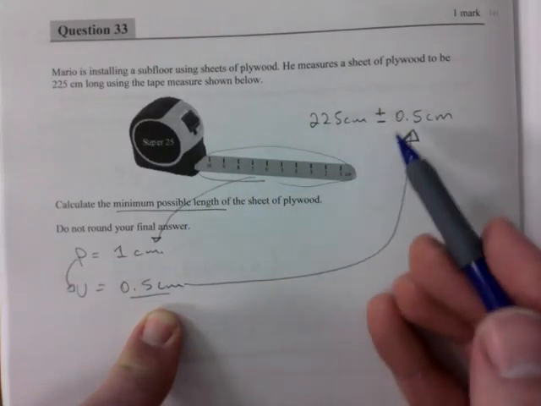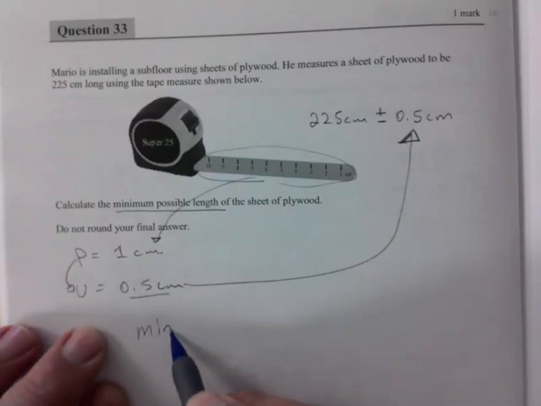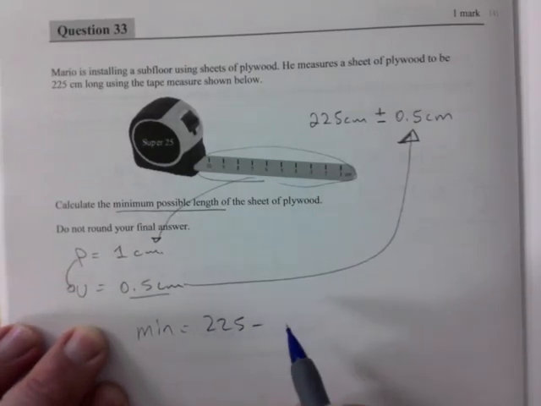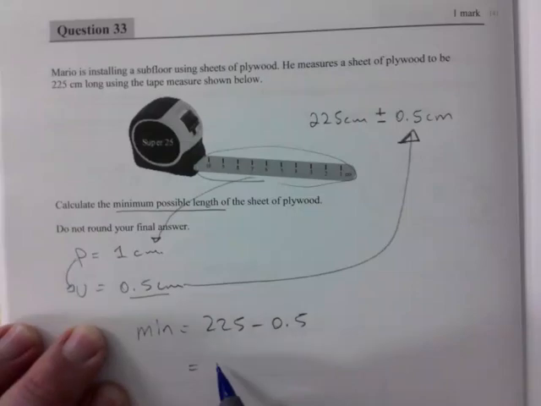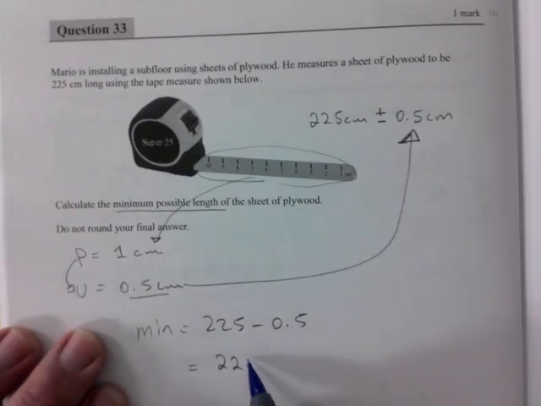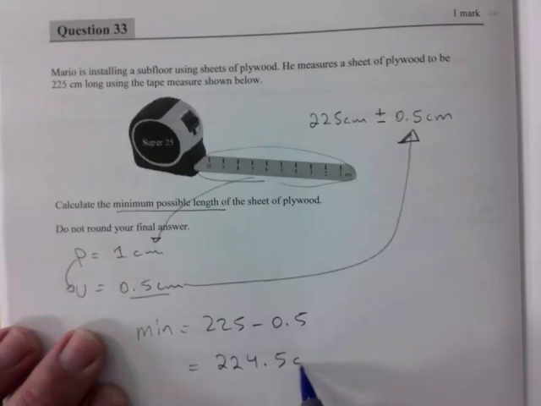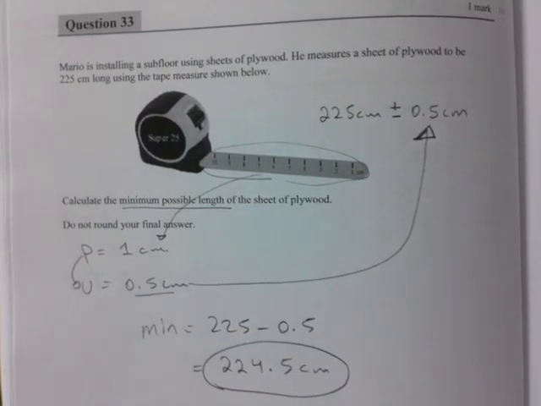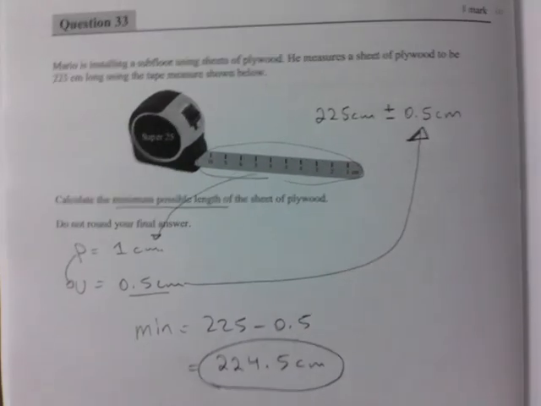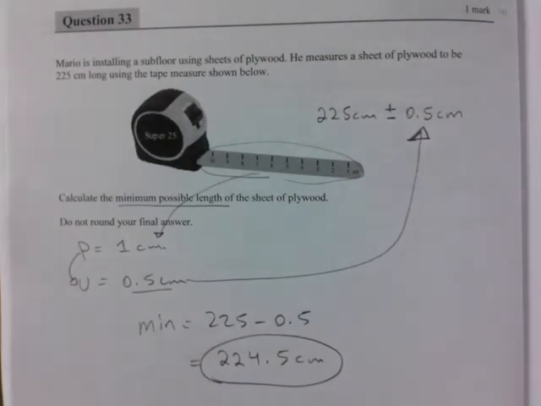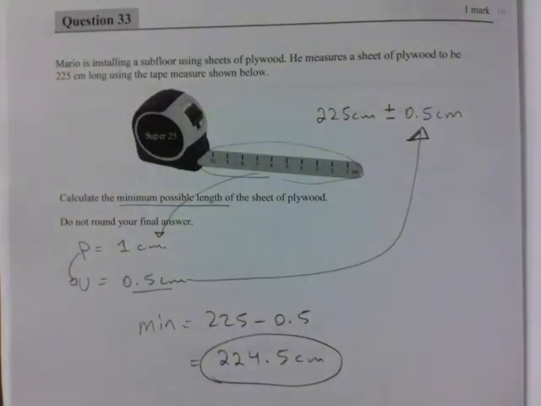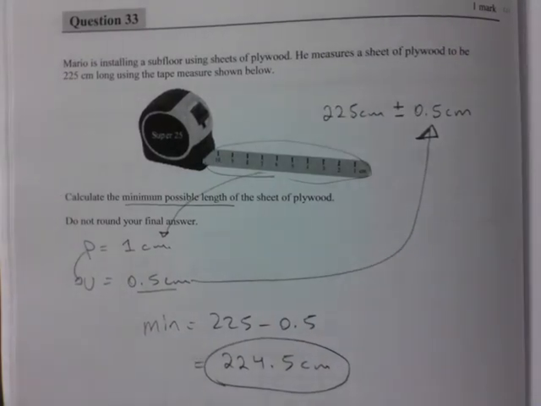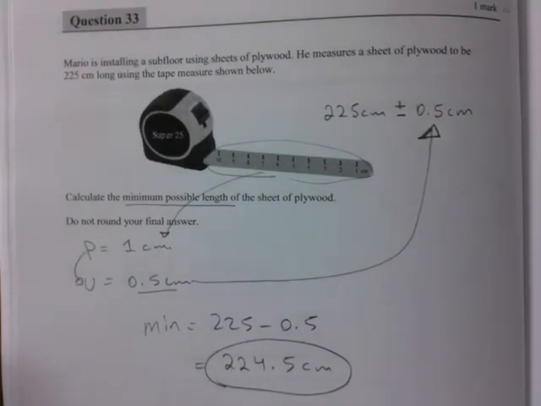The minimum is 225 minus 0.5, so that's 224.5 centimeters. That's the shortest possible length based on this scenario. There's still quite a bit. We'll go through this through precision.